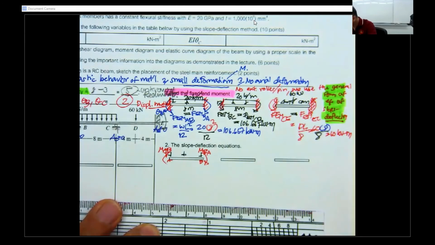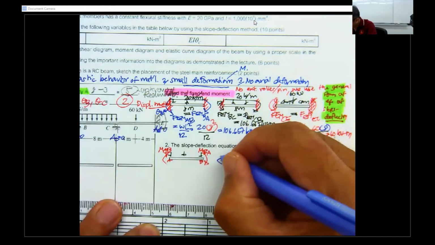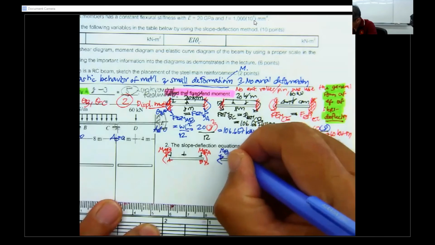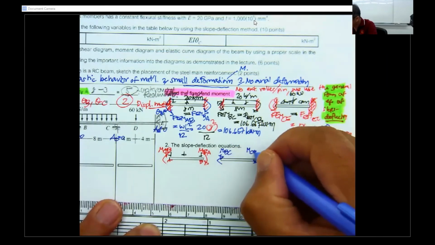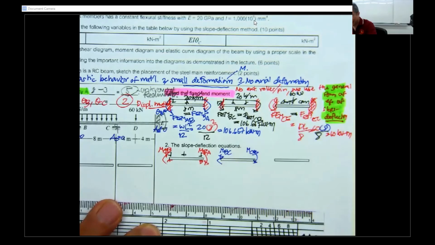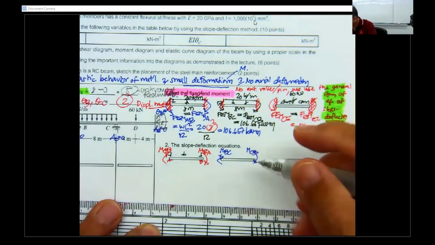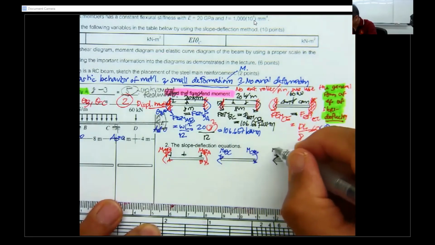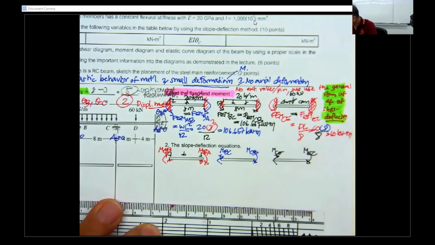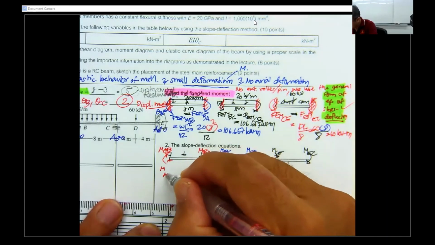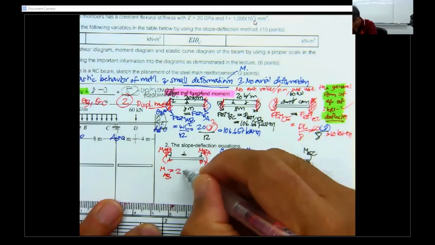Next, this is going to be M sub BC, and this is going to be M sub CB. They are different. And then this is going to be M sub CE, and this is going to be M sub EC. All of them will follow the general form of this equation, M sub AB equal to 2.